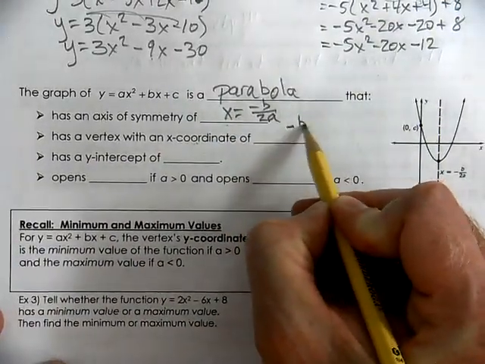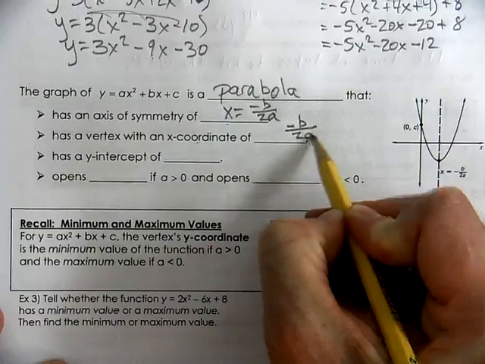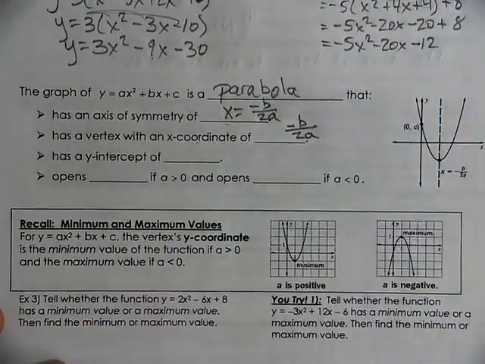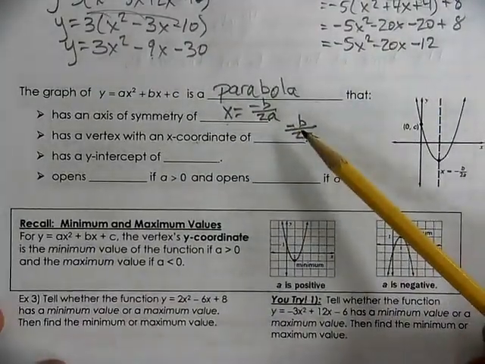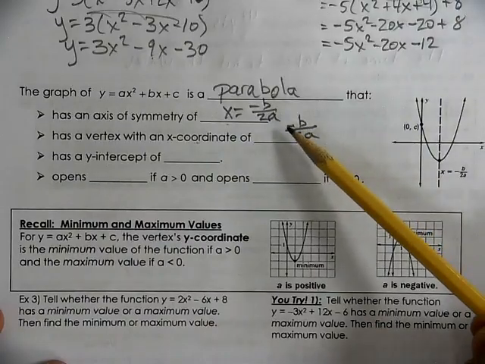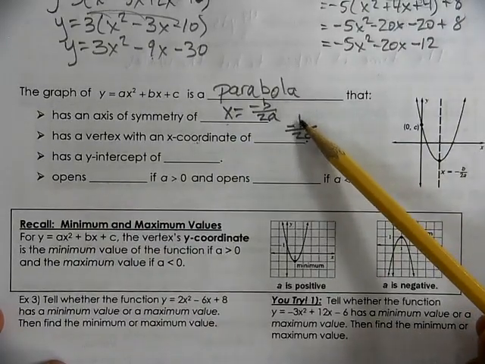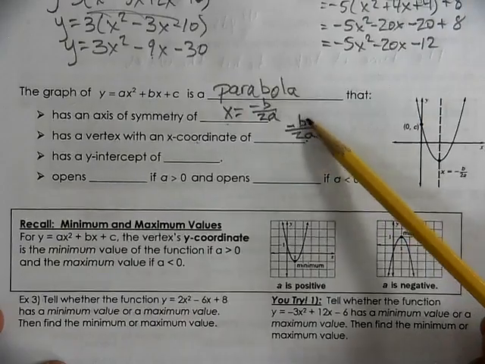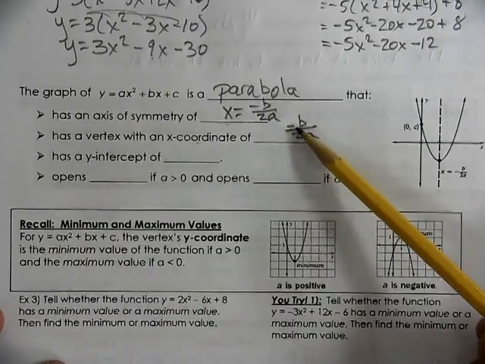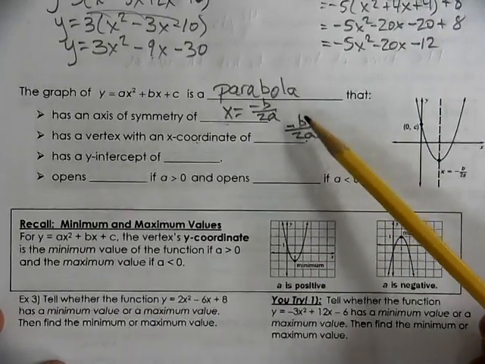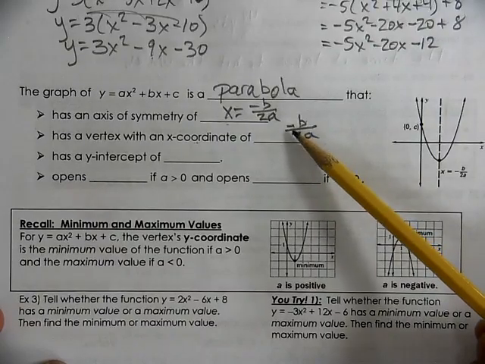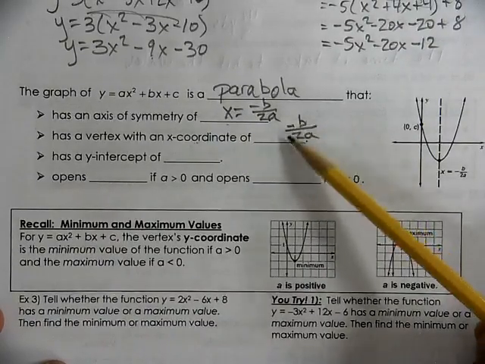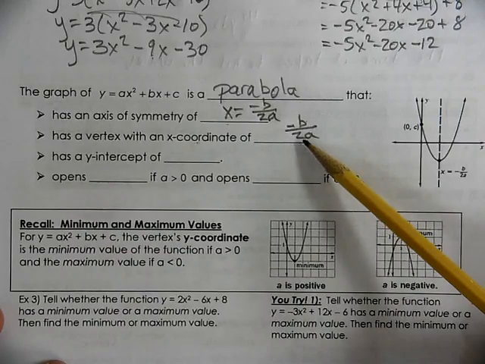So the x value of the vertex is always negative b over 2a. Now, I've been saying negative b. Maybe it's better to call it the opposite of b, because if b is positive, it becomes negative, and if b is negative, it becomes positive. It's the opposite of b over 2 times a.